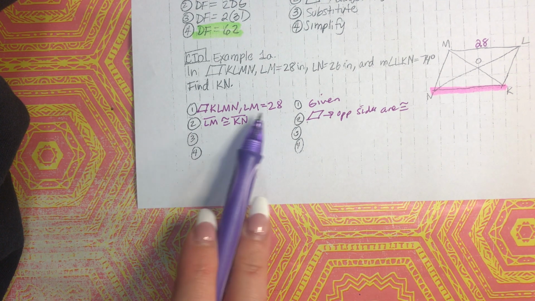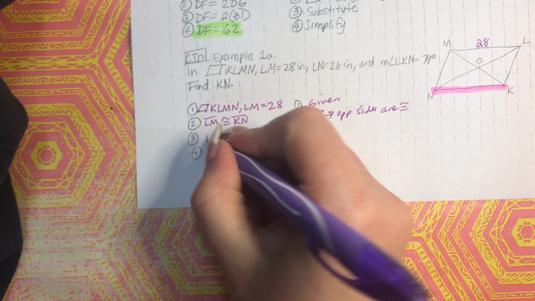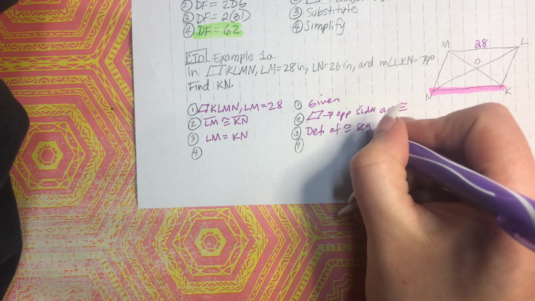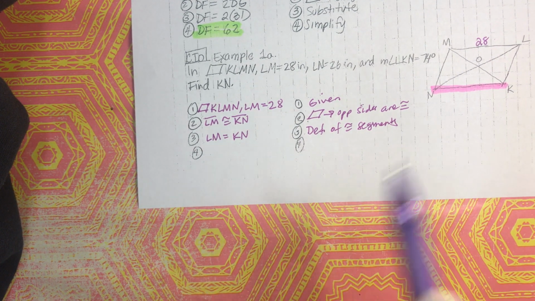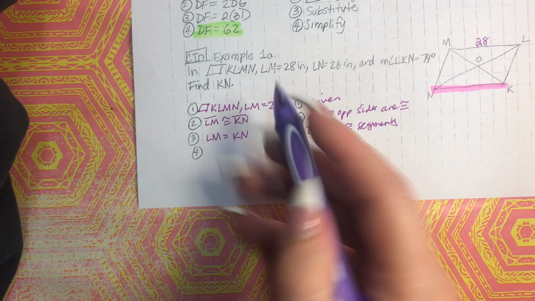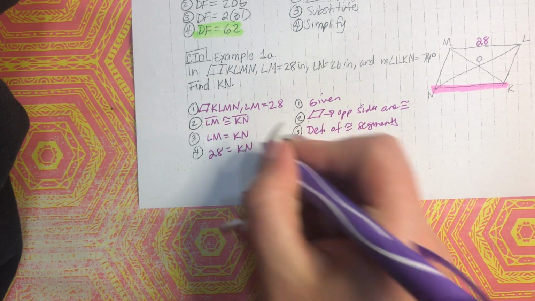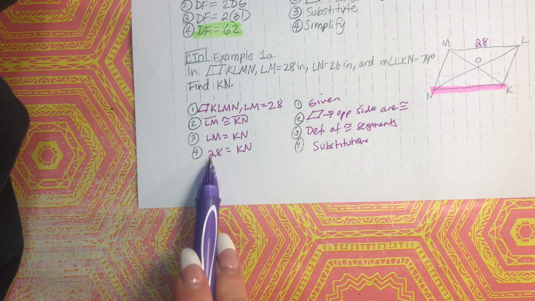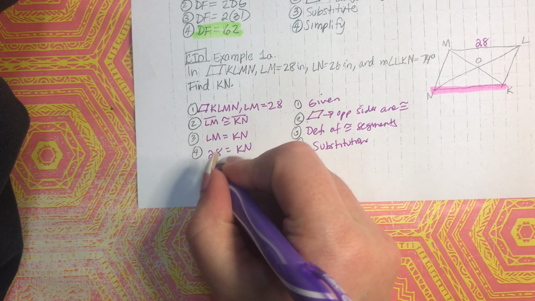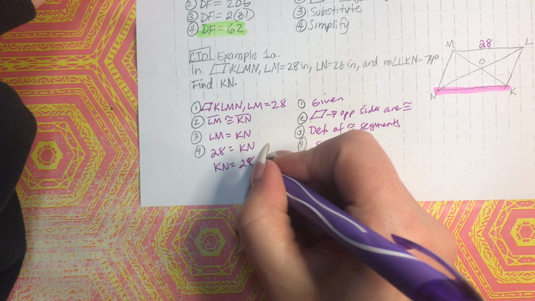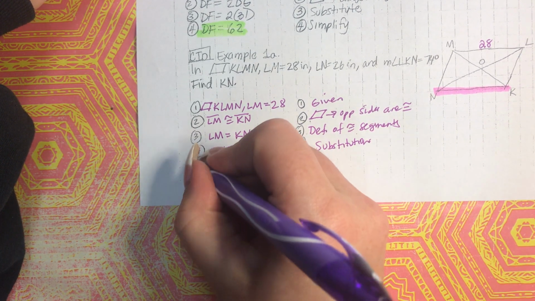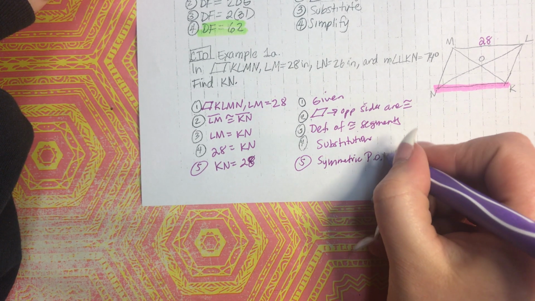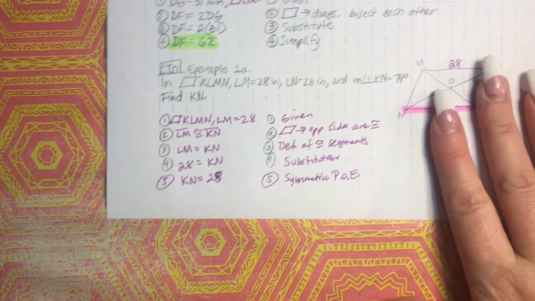And then we have to change the format, right? Because we're going to substitute that in. So it's just LM is equal to KN, because of the definition of congruent segments. And then lastly, just substitute in, right? 28 equals KN, that's substitution. And then we always want to have this, and you might have done your problem where your KN was on this side, but mine's not. So we have to use the symmetric property of equality and just flip-flop it. So that is, let me give it a 5, symmetric property of equality. All right, so if you got that one right, awesome.